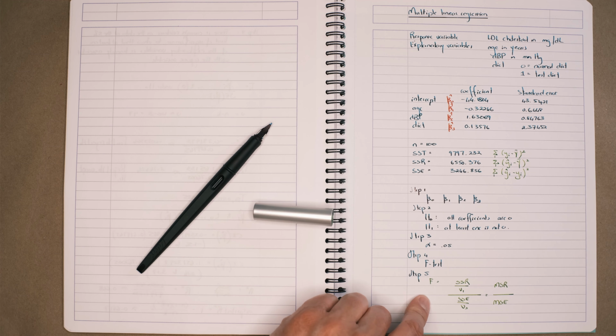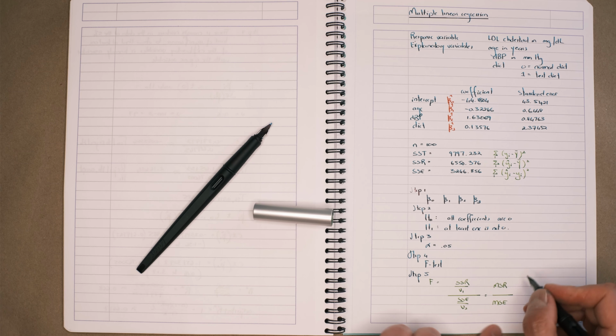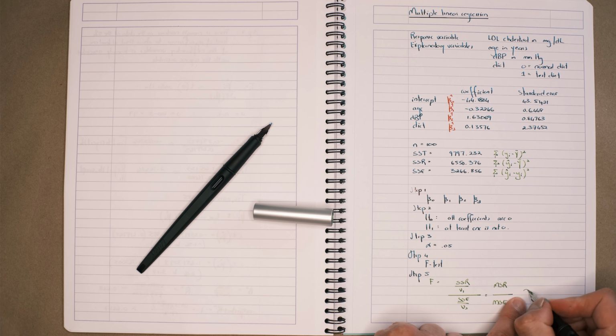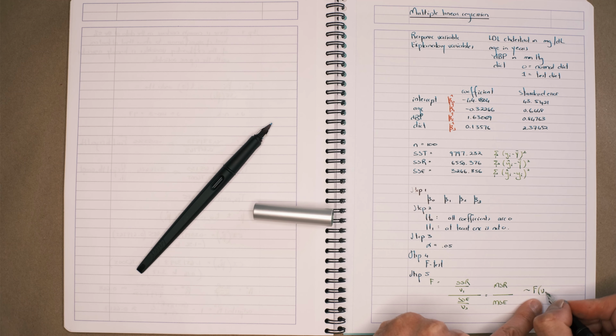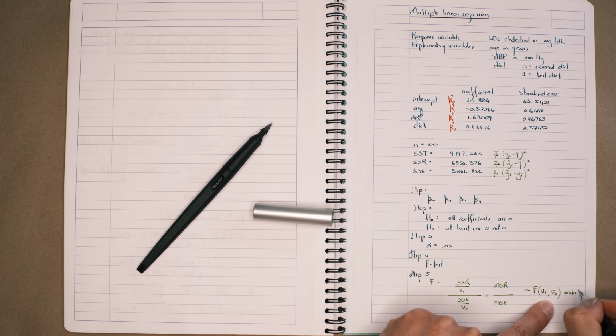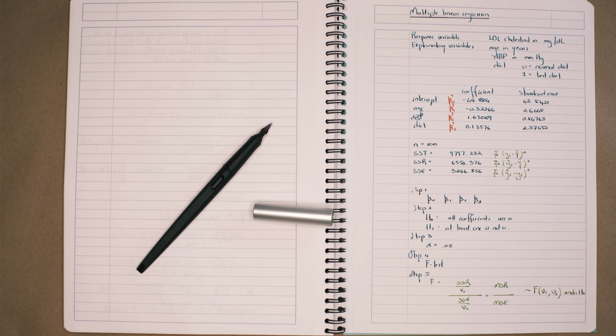Here I'm going to calculate a different F statistic every time due to variability, but the distribution of all these F statistics is going to follow an F distribution on two parameters: the numerator degrees of freedom and the denominator degrees of freedom, that is if the null hypothesis is true. That's what I'm going to see.